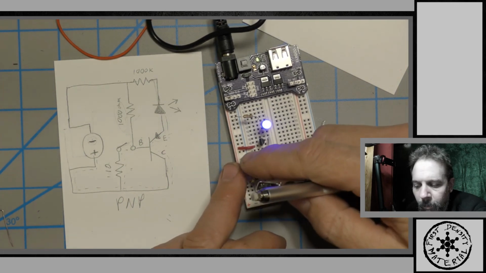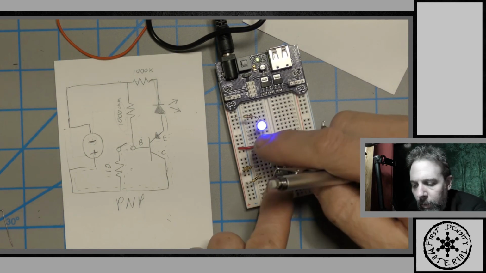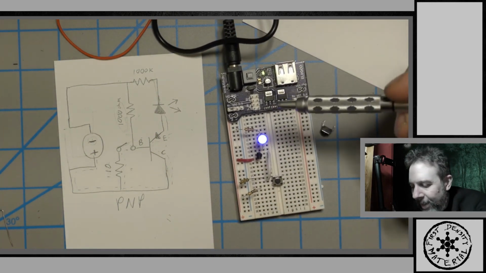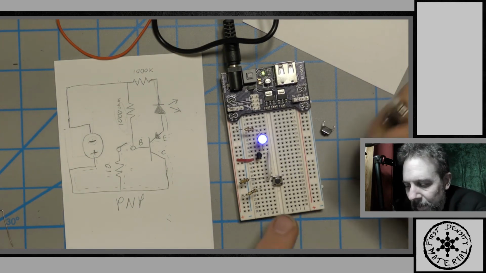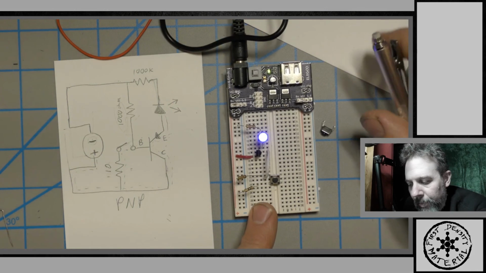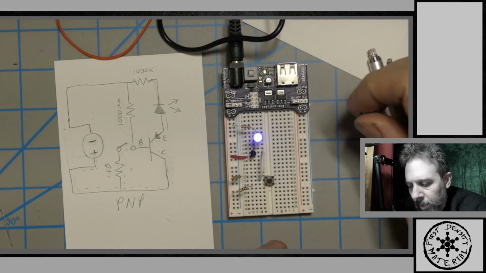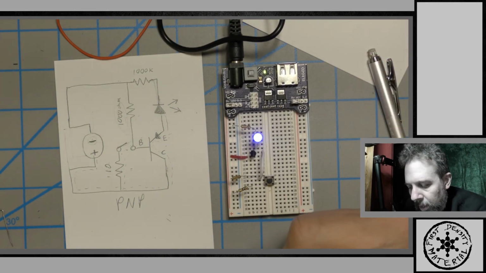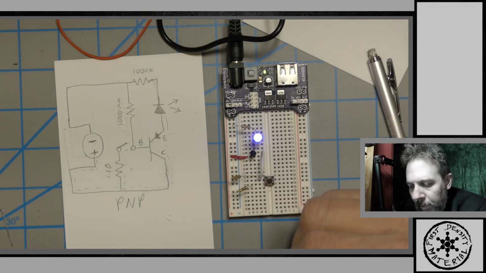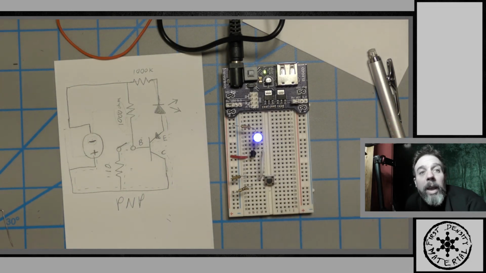If you at all feel that any of this stuff is warm, it's because you don't have it hooked up right. So neat. Okay, so that was easy, except for the resistor with no color. And now we're going to make the NPN.